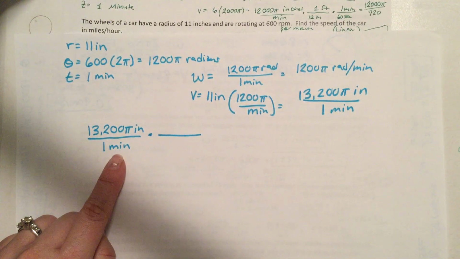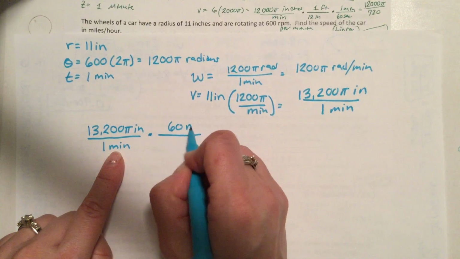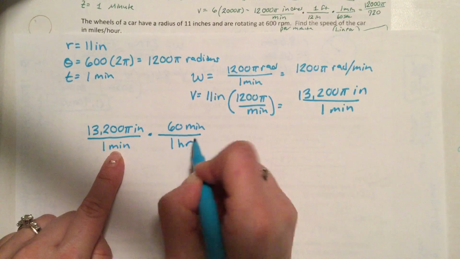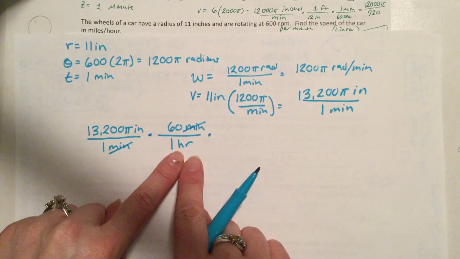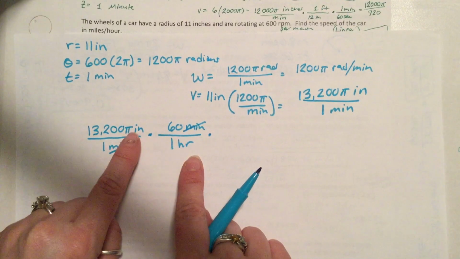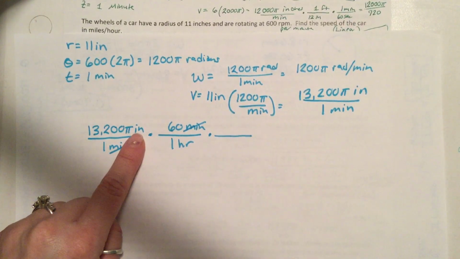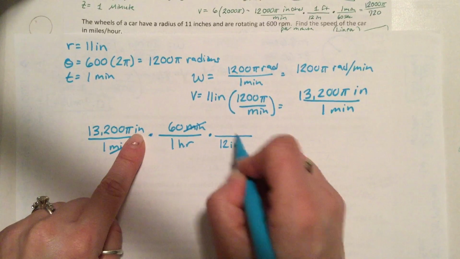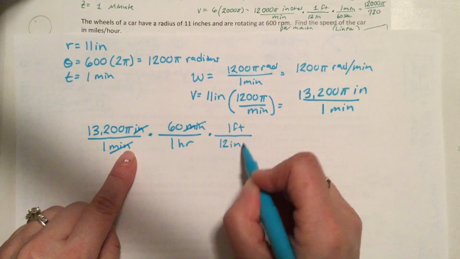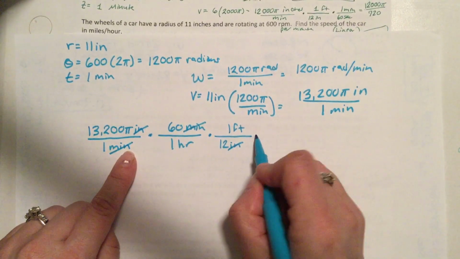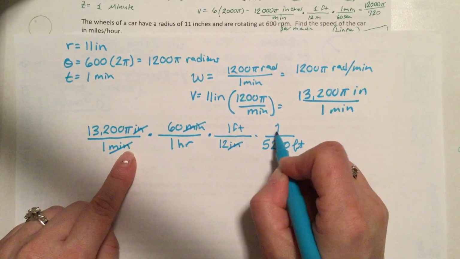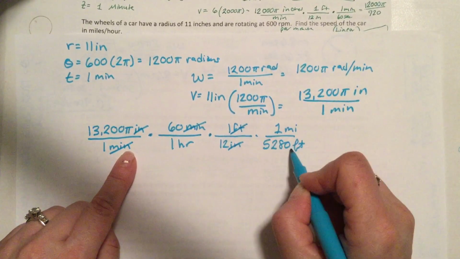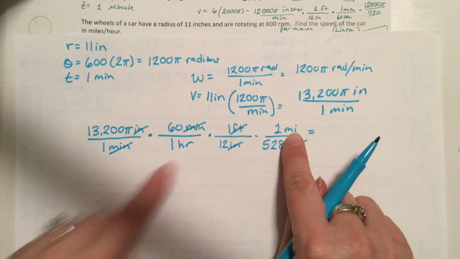So I'm going to convert my time first. Right now I have minutes. I want it in hours. There are 60 minutes in 1 hour. Minutes cancels minutes. So now I have inches per hour. Well, I need miles. So I need to first go from inches to feet. There are 12 inches in 1 foot. Inches cancels inches. Now I can say there's 5,280 feet in 1 mile. Feet cancels feet. So now I have miles per hour.